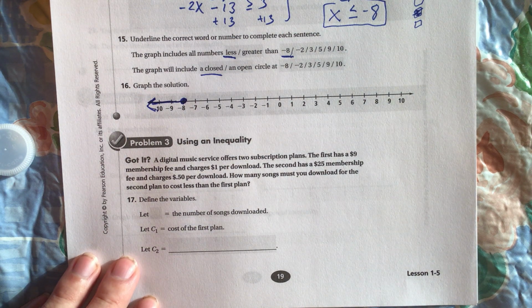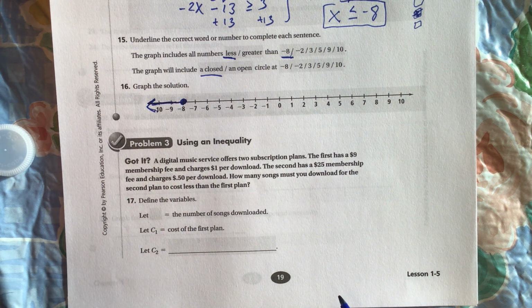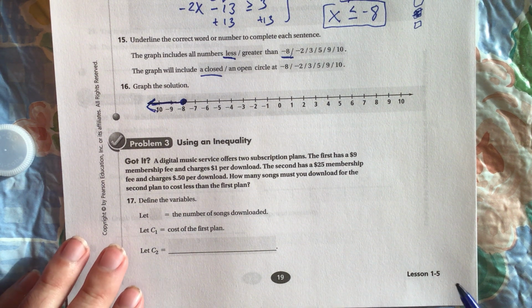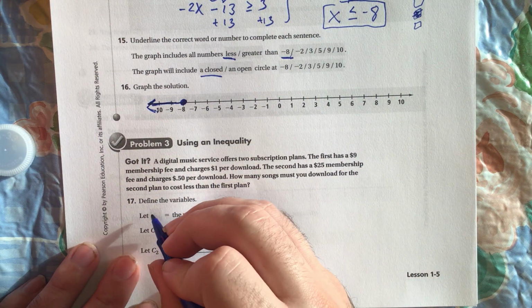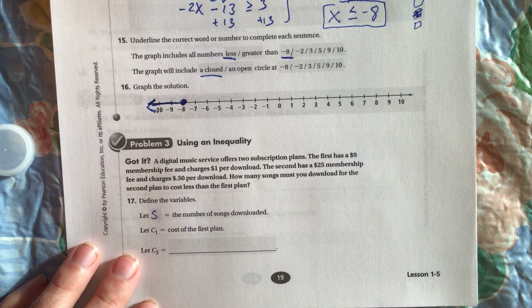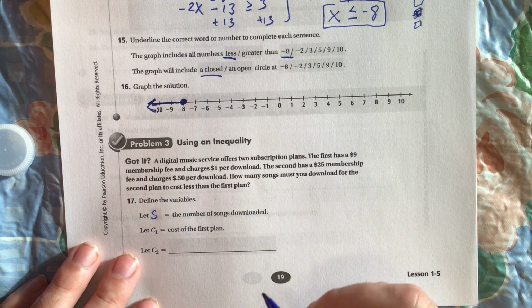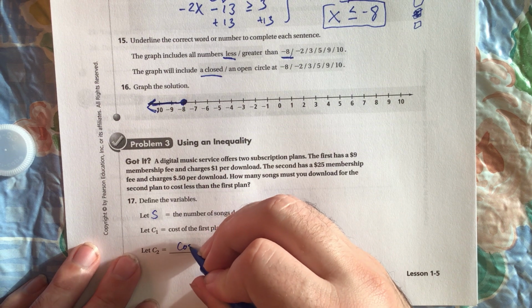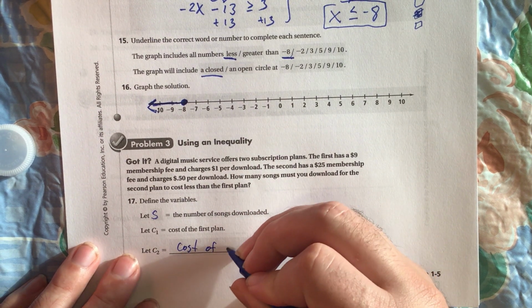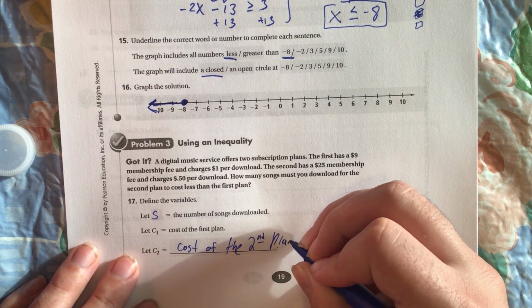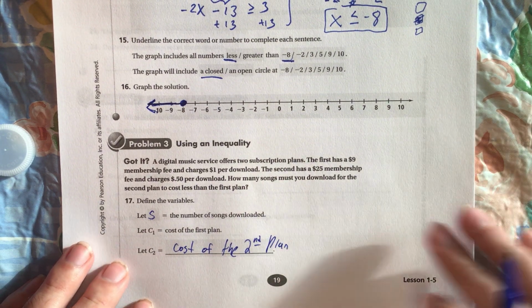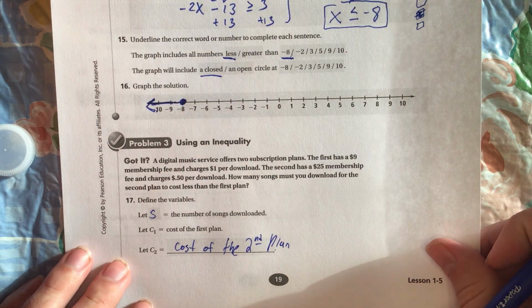So let's let, what are we going to use here? Songs. I like to use the letter S. I'm going to use an S for song. S is the number of songs downloaded. C1 will be the cost of the first plan. C2 will be the cost of the second plan. Okay. Let's move on.